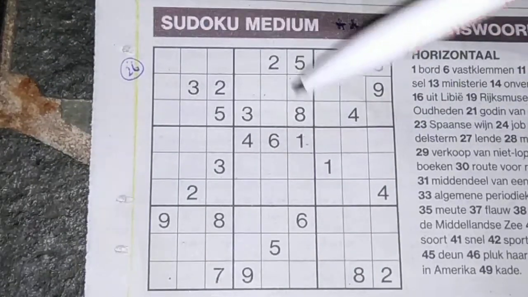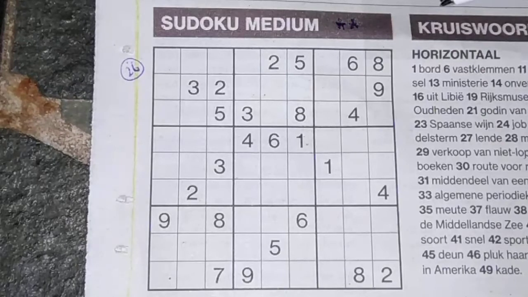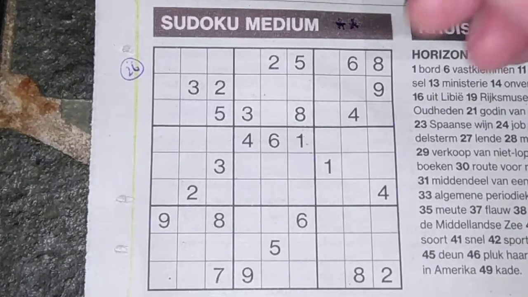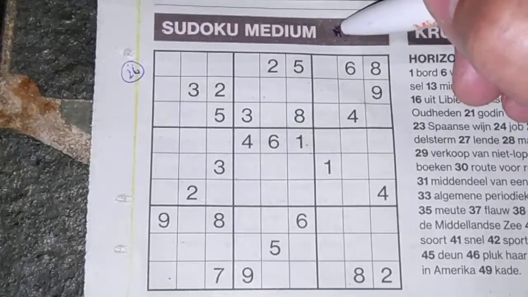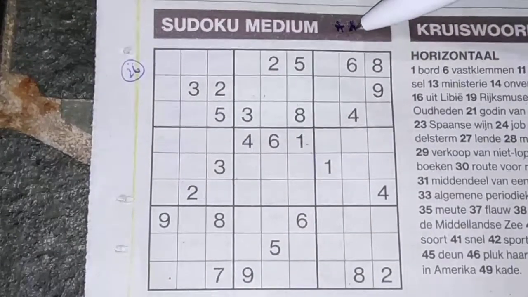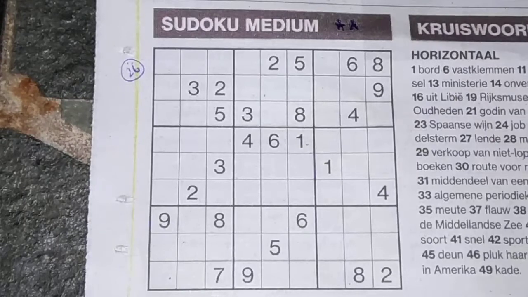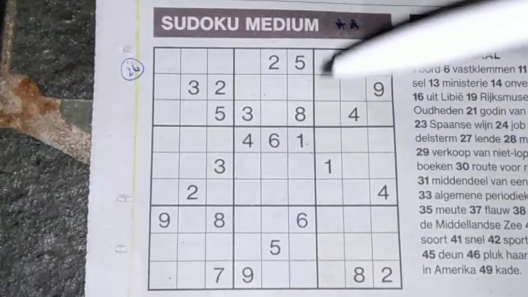So if you compare with the Sudokus in the additional section, there's 1 star, 2 stars, 3 stars, and 4 stars, and they start with the 1 star with 27 printed numbers. This one has 26. You can compare it with 2 stars. So I can begin. Let's get started.